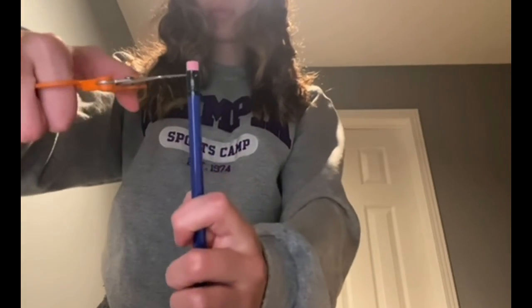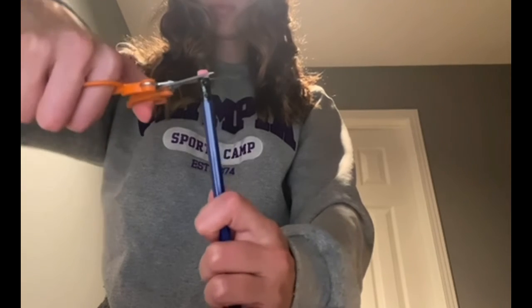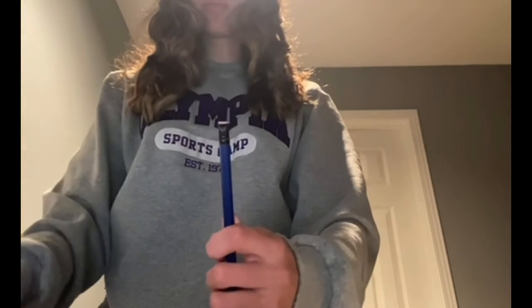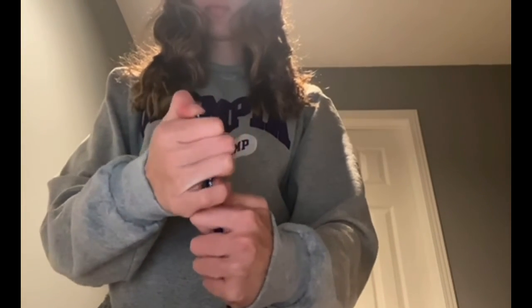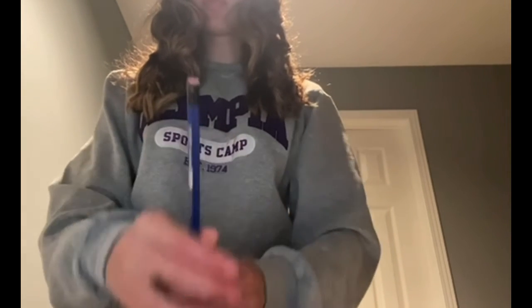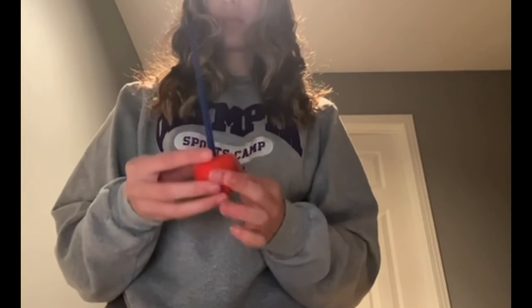First, grab a pencil with an eraser. Cut the eraser off and make sure it's completely flat. Then grab the Play-Doh and make it into a ball. Stick the pencil in it to make it stand.